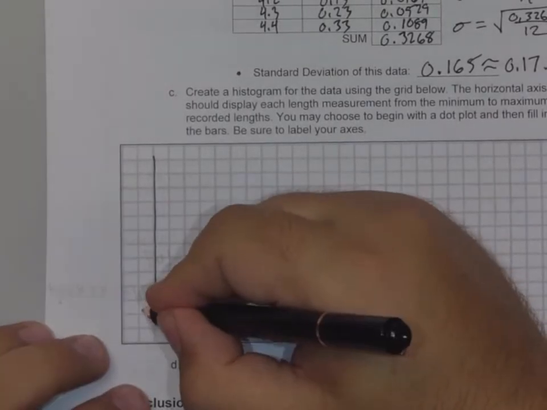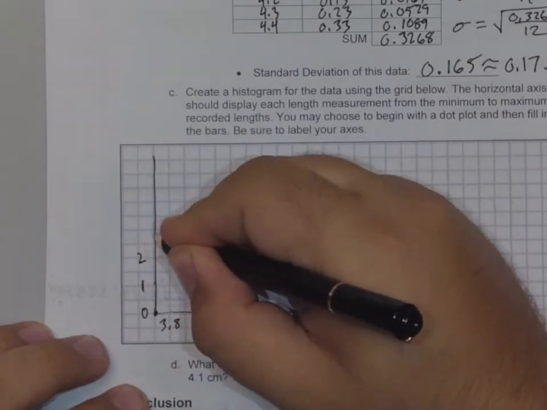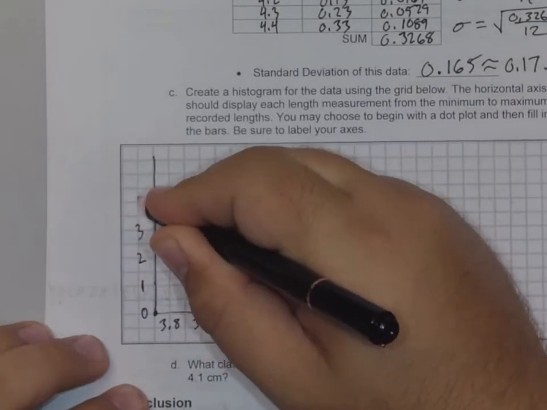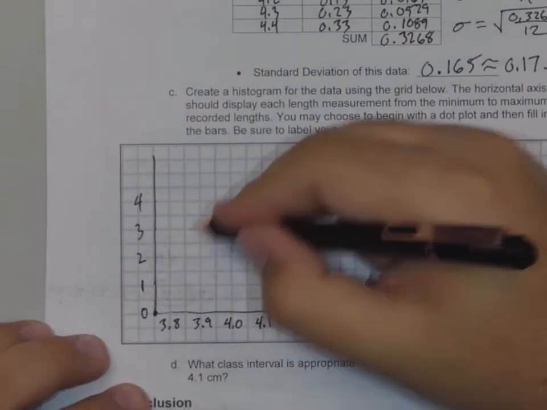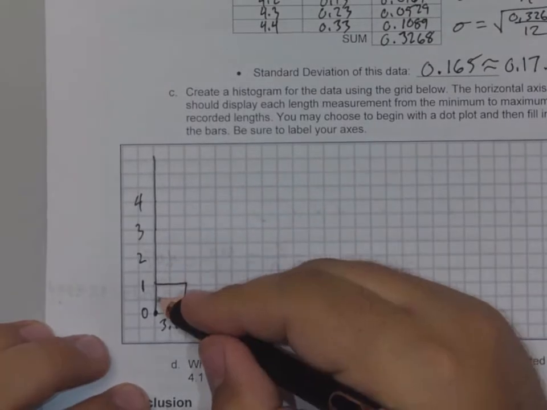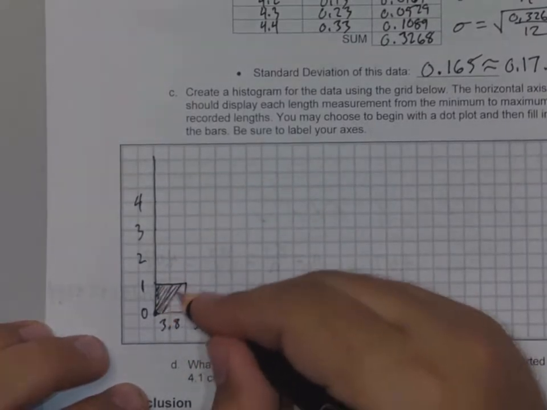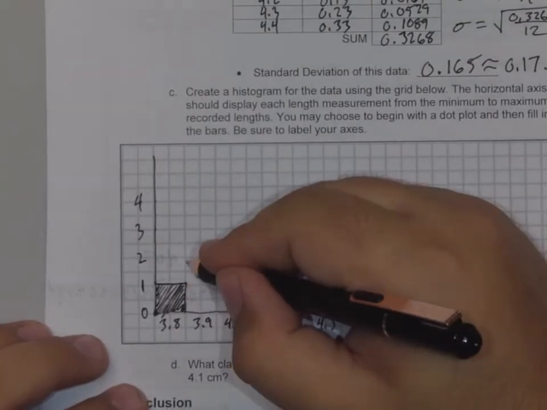And then here would be 0. I'm going to go up, I'm going to skip 2 lines, just so that way it goes through. I'm only going to go up to 4. So what we're going to put in here is that 3.8. How many of these did we have show up? Well, we only had to go up to 1. So I'm going to fill that in a little bit. 3.9, we went up to 2.